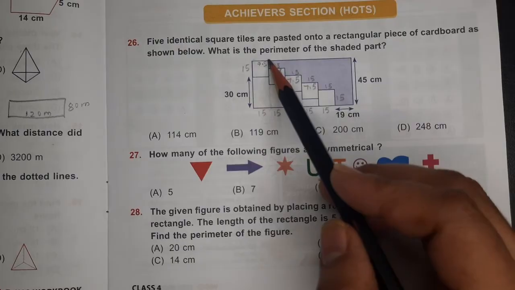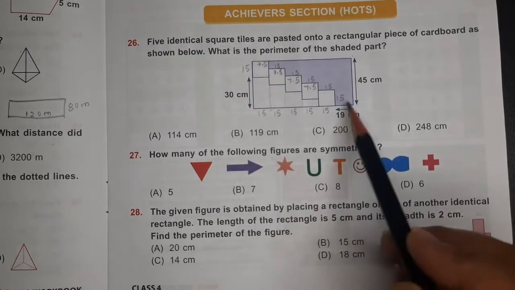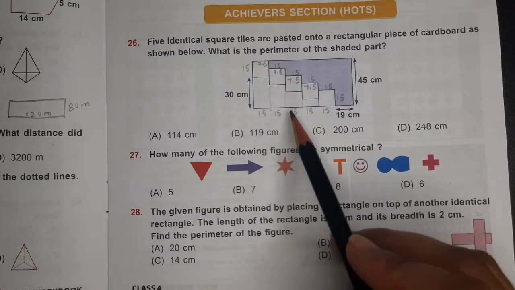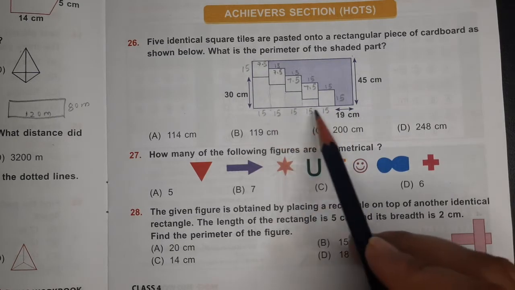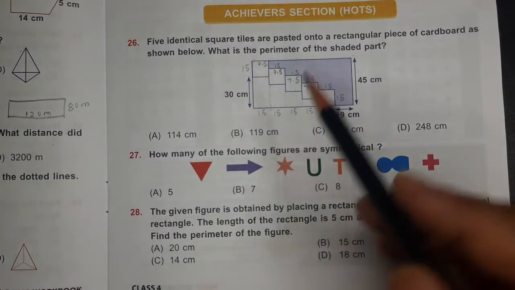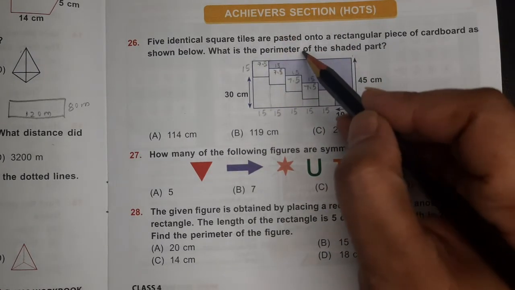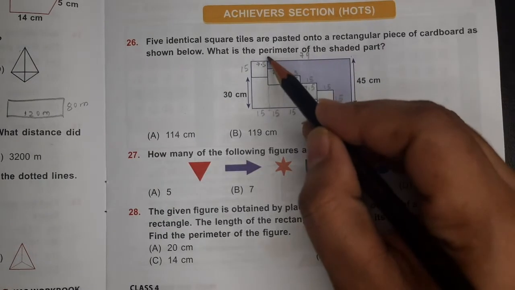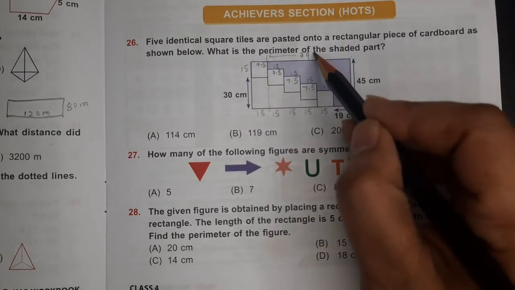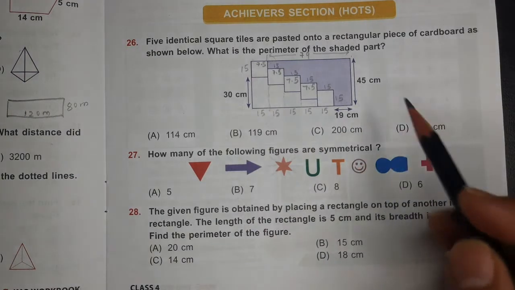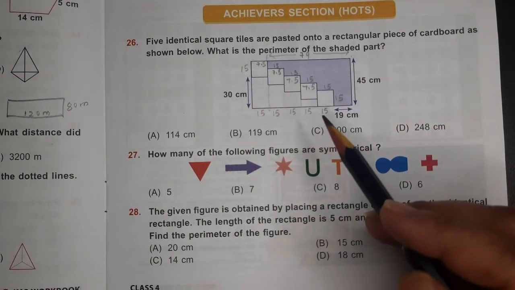So we just need this to this, right? Which is this to this. इतना ही चाहिए ना हमें? So 15, 1, 2, 3, 4. 15, 4s are 60, and this plus 19 is 79. So now we have got this part also as 79. From here to here. This is 79. So now we just have to add them to get the perimeter.